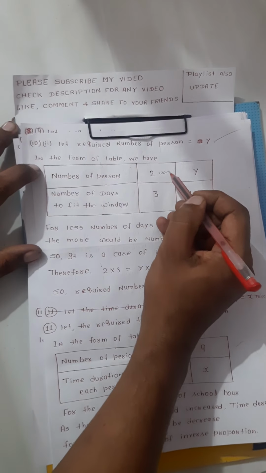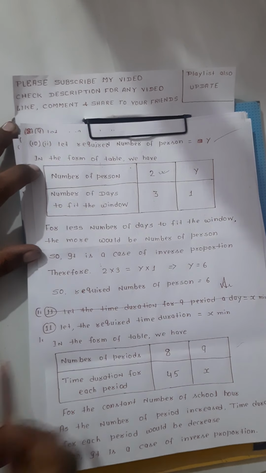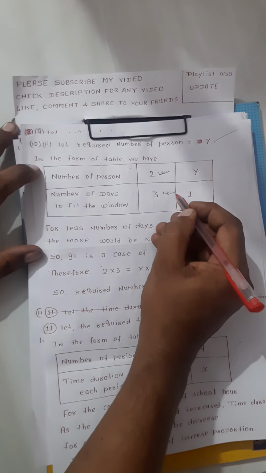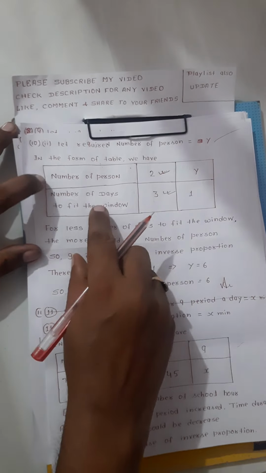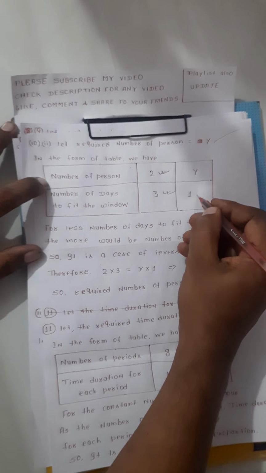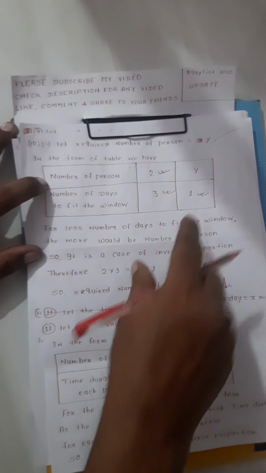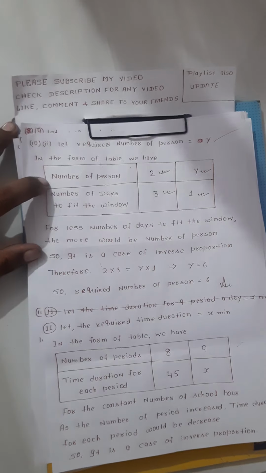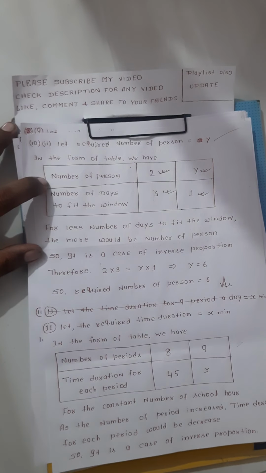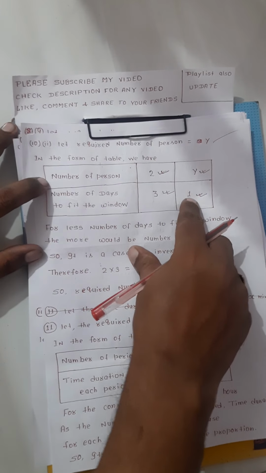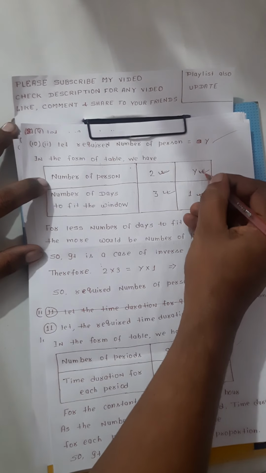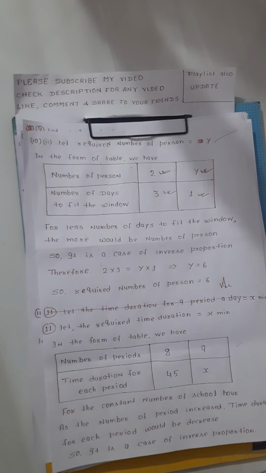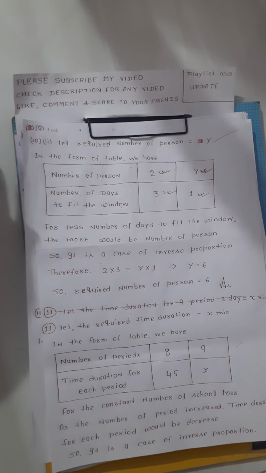The initial value is that 2 persons fit the window in 3 days. In one day, we have supposed that y persons will complete the job.